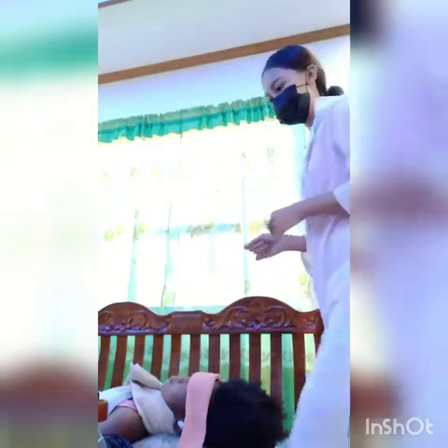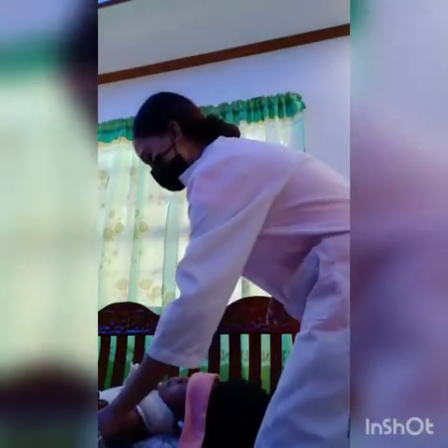And then after that, shampoo the hair. Wet the hair thoroughly with the water.